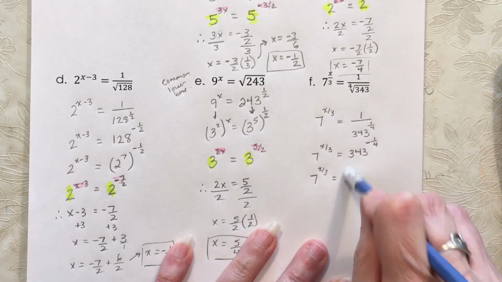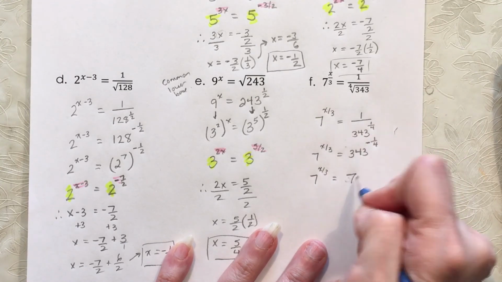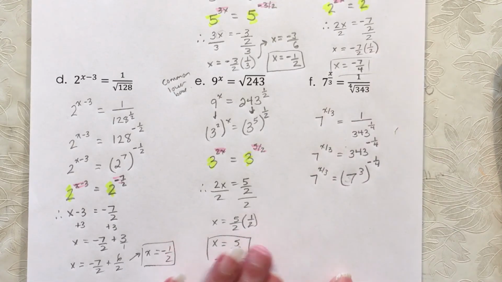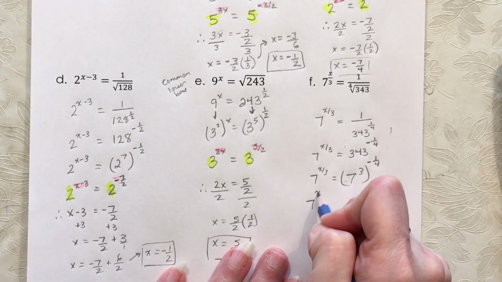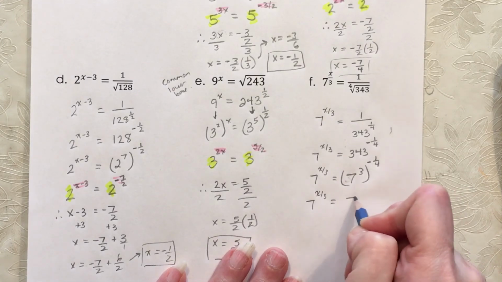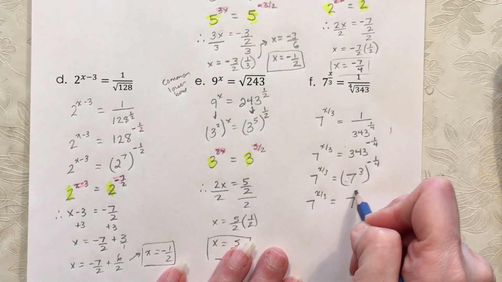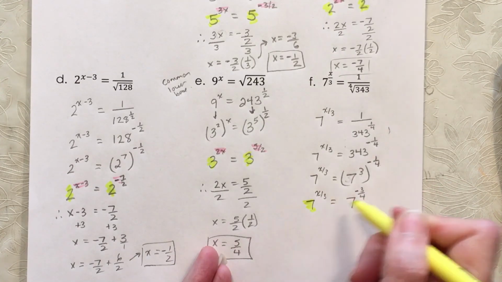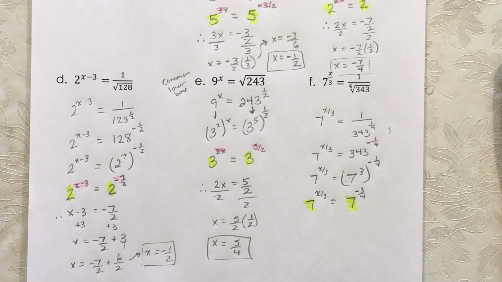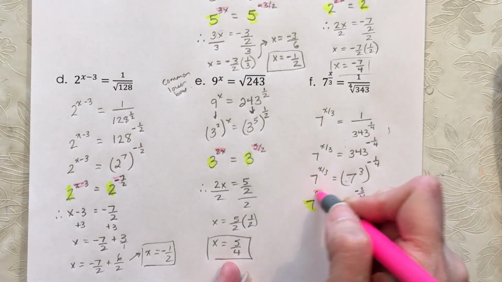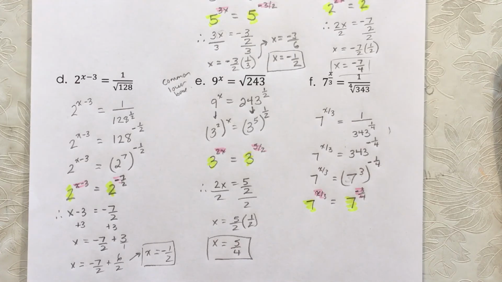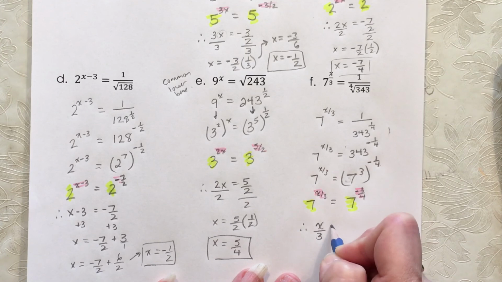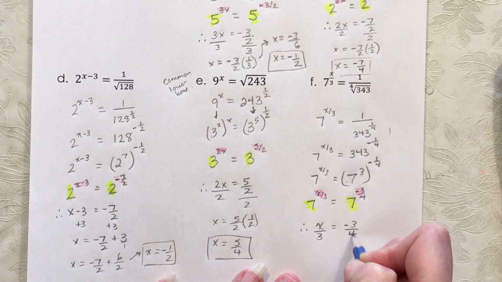So 343, sorry, can be written as 7 to the 3rd, still to the negative 1/4. 7 to the x over 3 equals 7 to the, so 3 times negative 1/4 is negative 3/4. So now I have the same base on both sides, which means the exponents have to be equal. So therefore, x over 3 has to be negative 3 over 4.